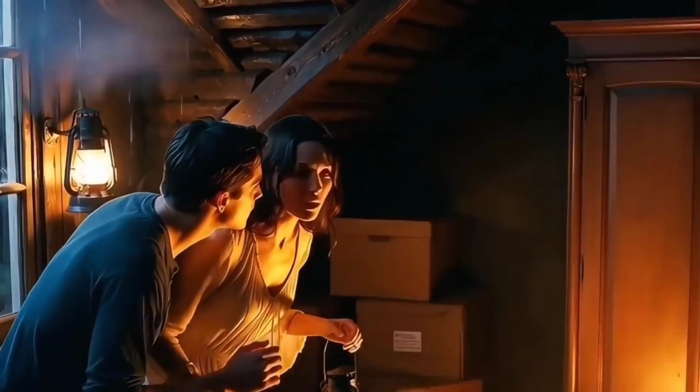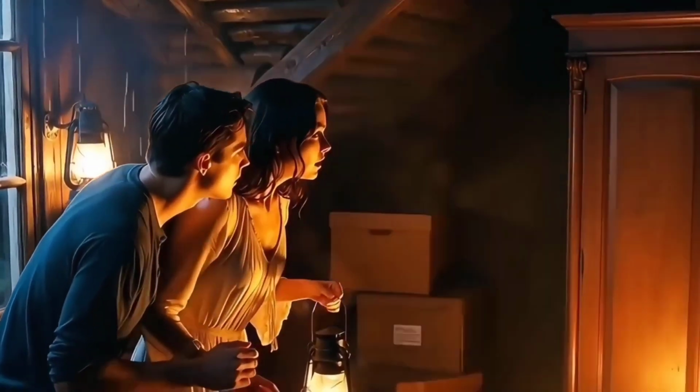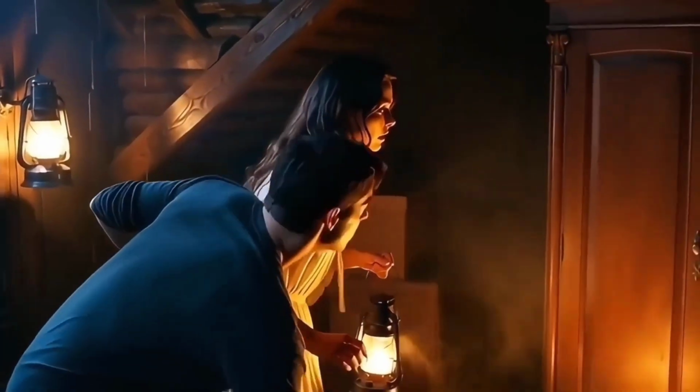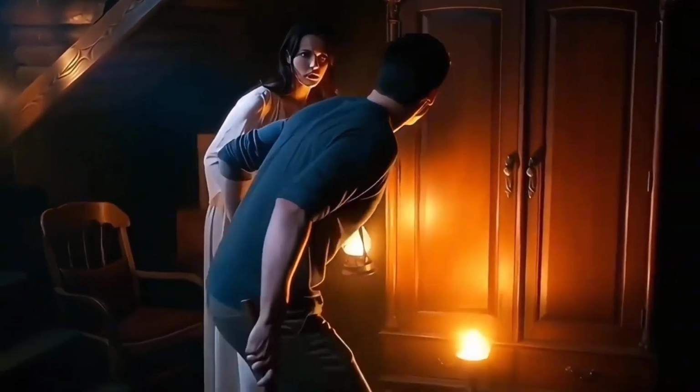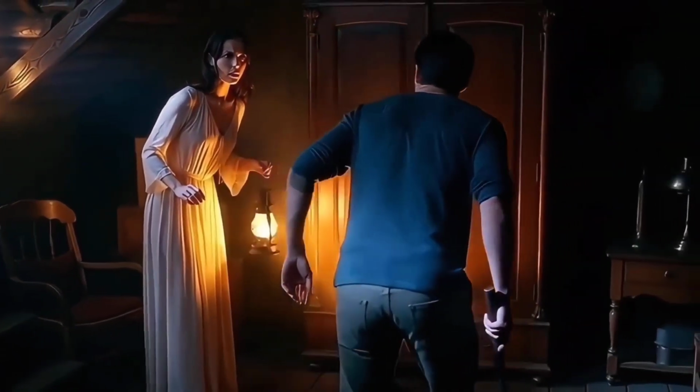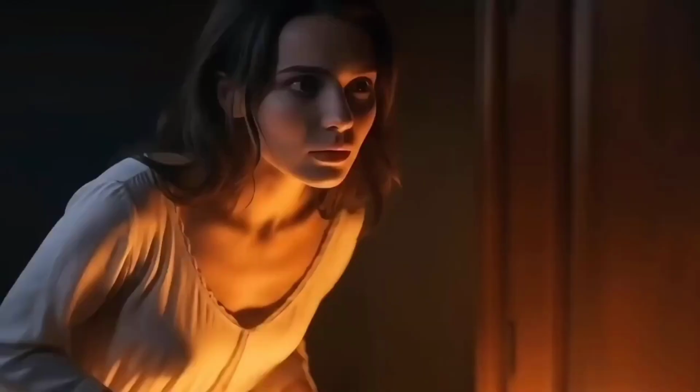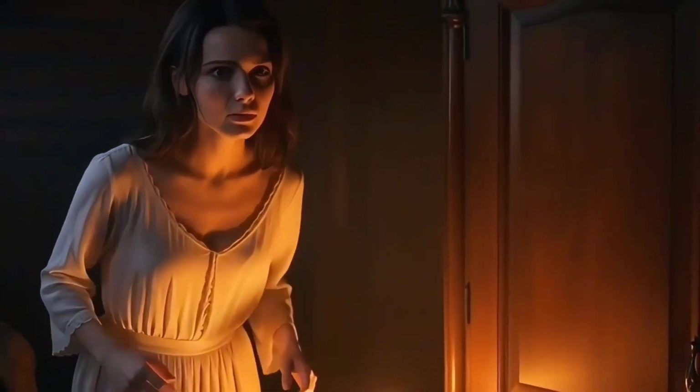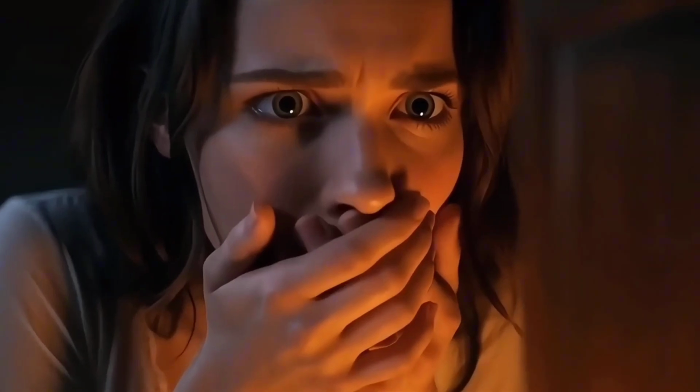That wasn't the storm. Leo grabs the lantern and nods toward the old, tall wardrobe in the corner. He grips a rusted poker and creeps forward. Alara covers her mouth, her face pale in the gloom, terrified of what is hiding inside.